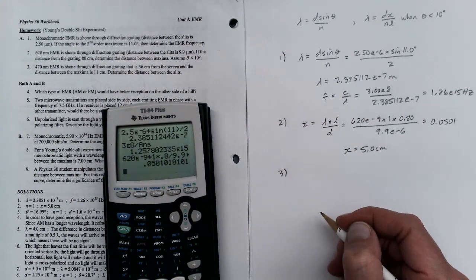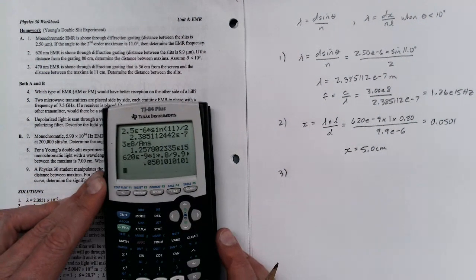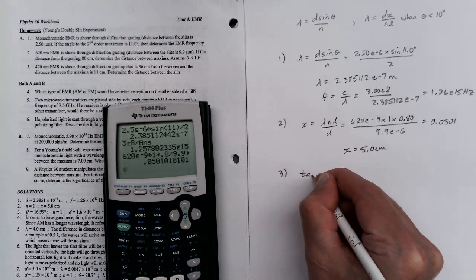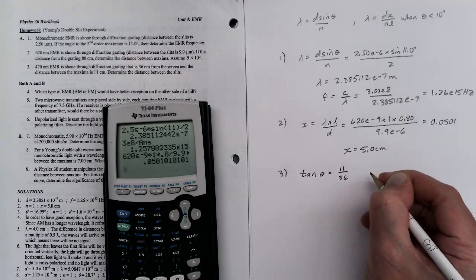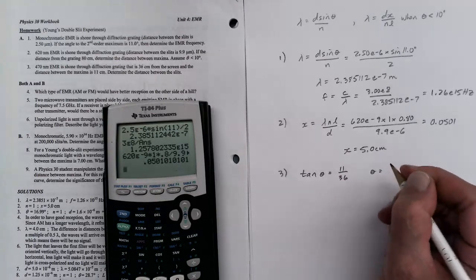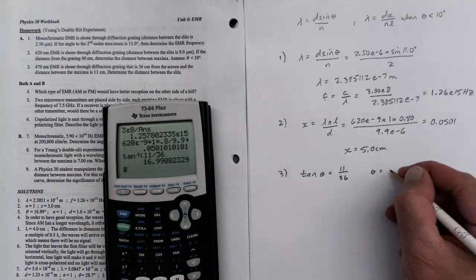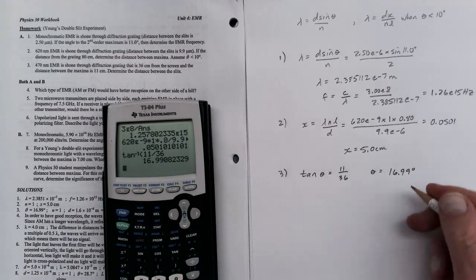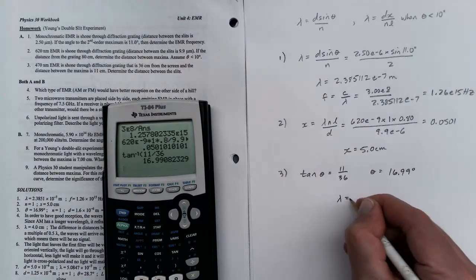Distance between the maxima is 11 and the diffraction grating, that L value is 36. And so we could figure out the angle. So let's do that first, maybe just to double check. So tangent of the angle is going to be 11 over 36. And so the angle would be inverse tangent 11 over 36. And so the angle is actually 16.99 degrees. And so we'll realize that this equation probably shouldn't apply because the angle is larger than 10 degrees. So I'll use this equation.